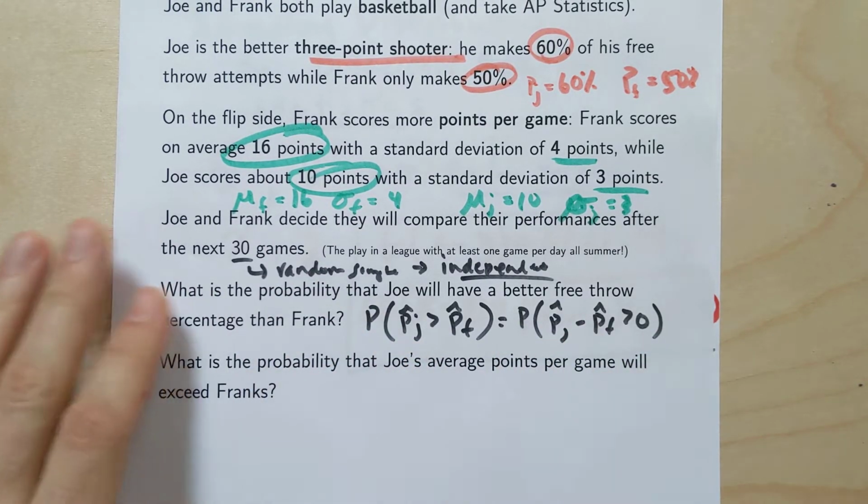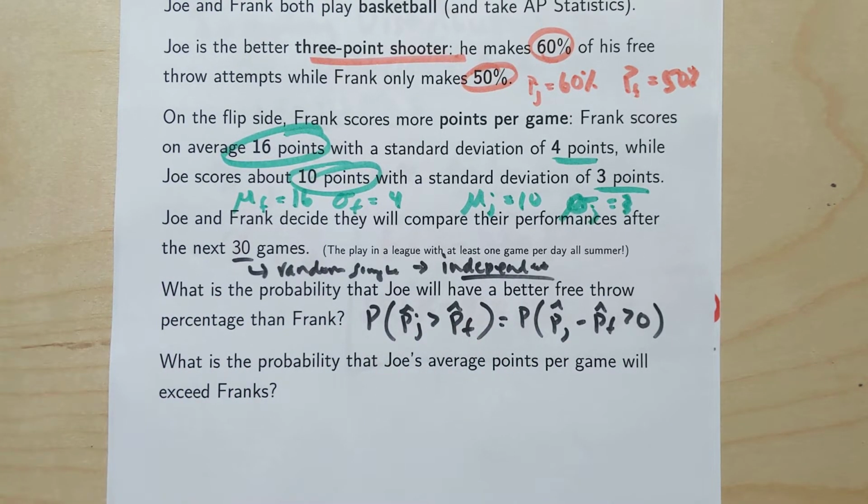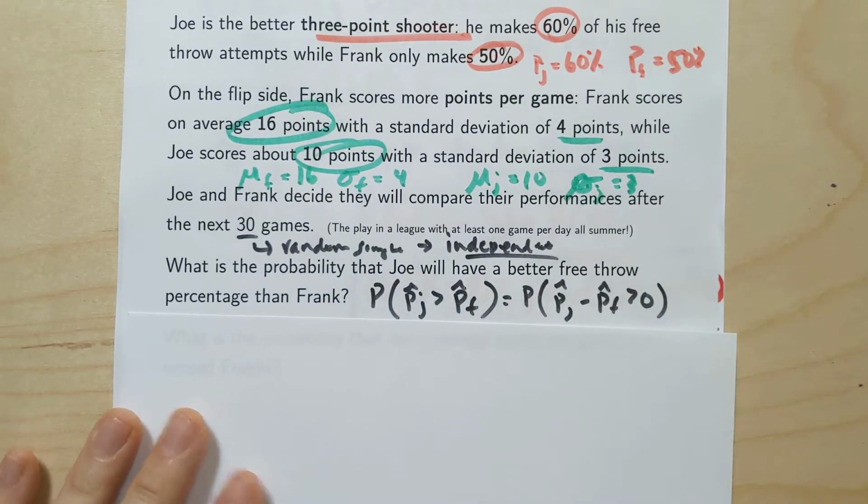So these guys, again, are two random variables. So let's look at this problem first. Let me grab another sheet of paper, and I'll do this problem here on another sheet of paper, kind of like this, okay? So what do we know?